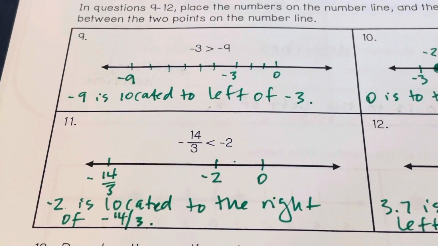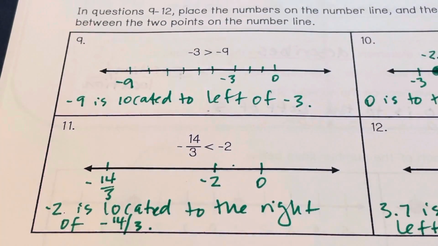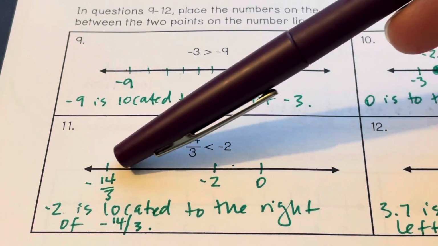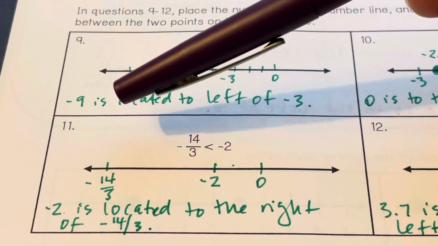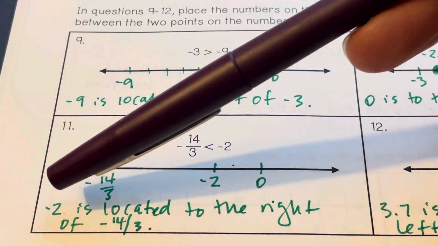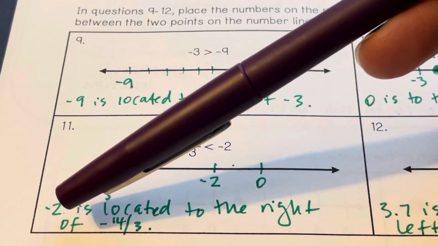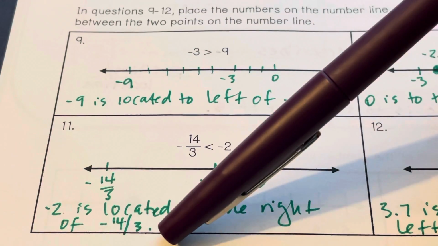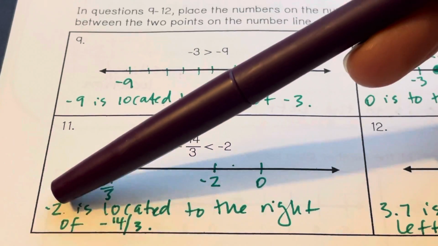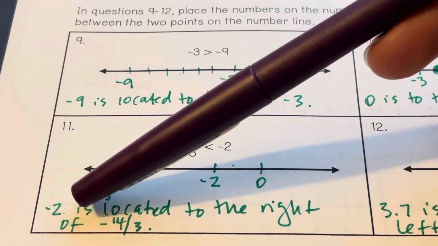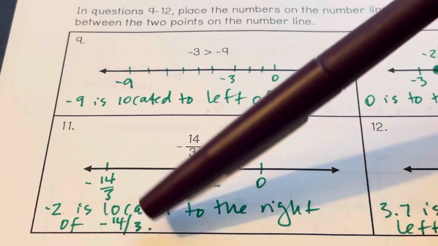For 11, negative 14/3 is less than negative 2. So again, we need a 0, a negative 2, and negative 14/3 would be somewhere over here. So after you write that on the number line, you're going to write the statement, negative 2 is located to the right of negative 14/3. Or again, you could say negative 2 is to the right, and get rid of this is located. Negative 2 is to the right of negative 14/3.